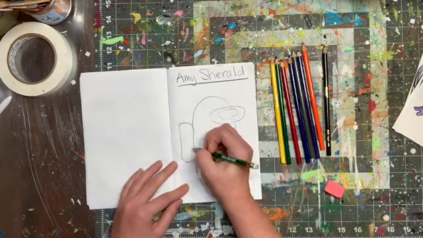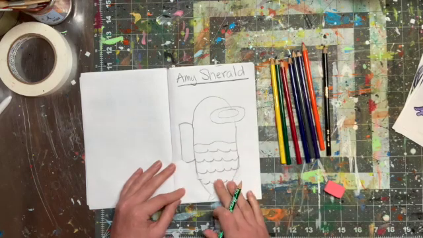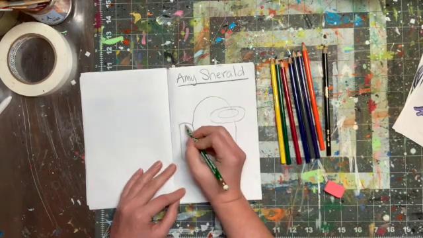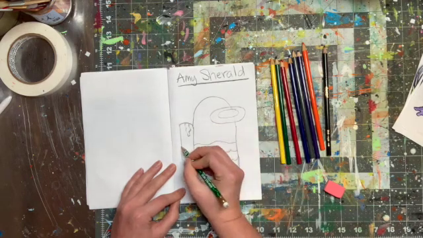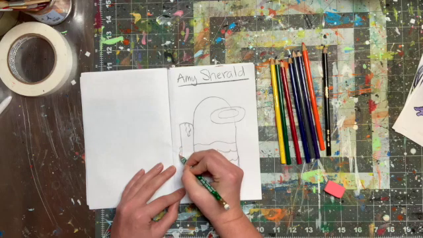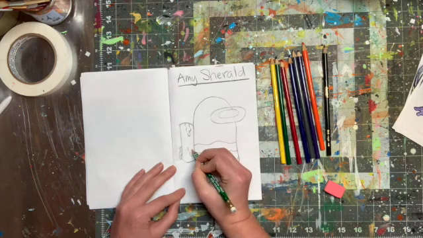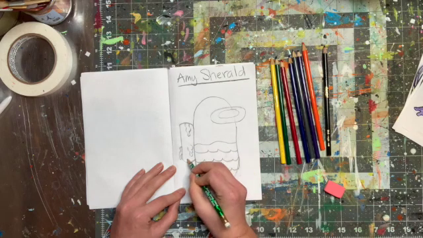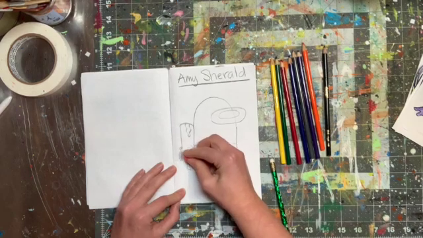Then I have this backpack thing right here, and since it's underwater, I'm going to make it look slimy. So I'm going to do a wavy line going down and a wavy line going back up. And then I'm going to have some wavy line going off and going back up. And it's just going to look very slimy looking. So it looks oozy and gooey. There we go.